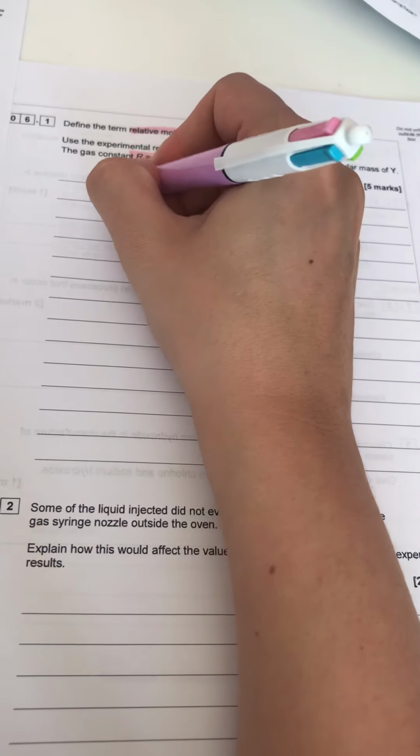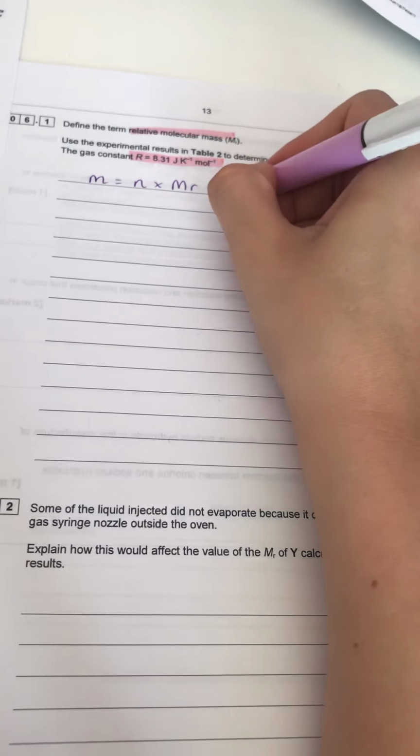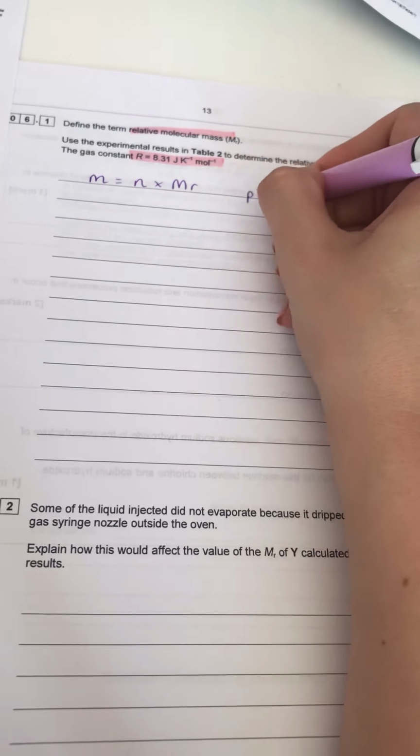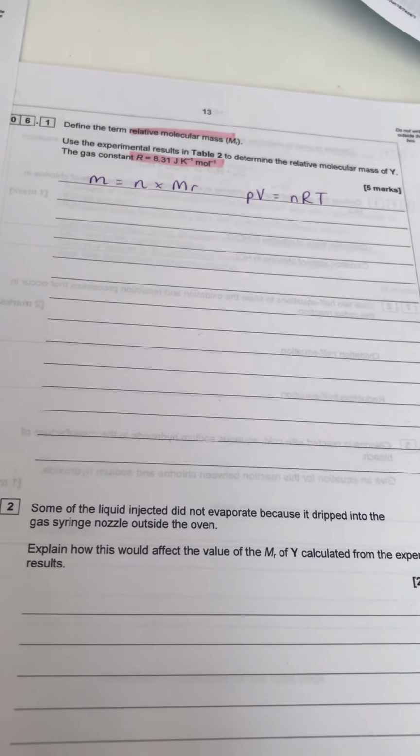I've got the idea that mass is equal to the number of moles times the molecular mass, and that PV is equal to nRT. Now, you can either do this in 2 steps or you can combine the 2 equations together. I'm going to do the equation in 2 steps. If you prefer to do it all as one equation, there is absolutely nothing wrong with that.